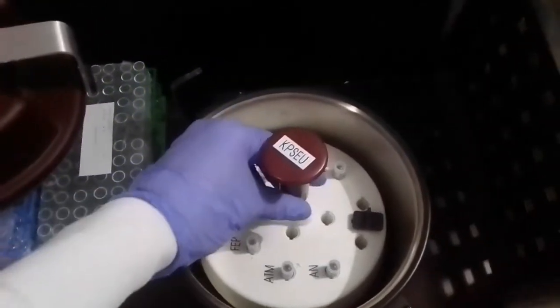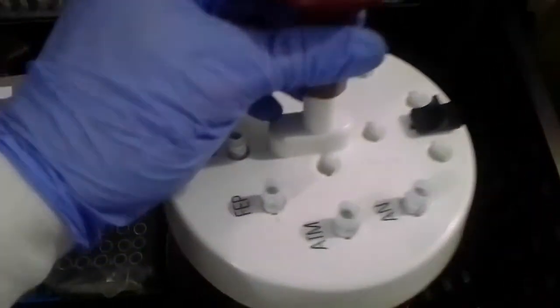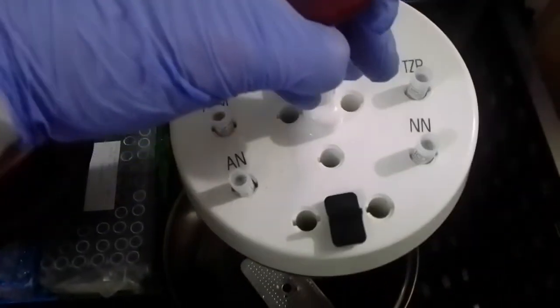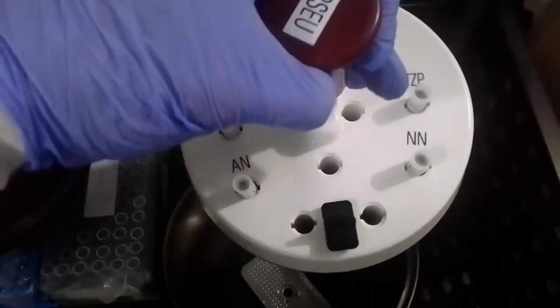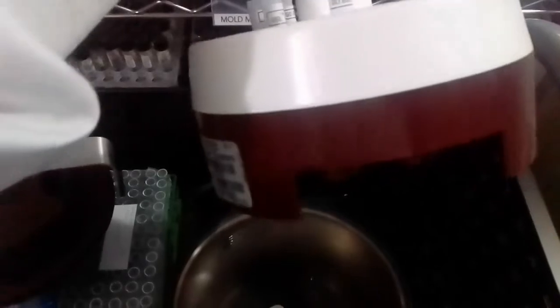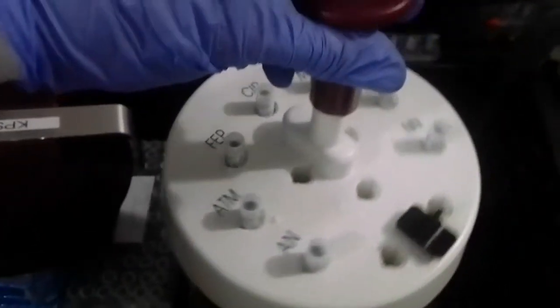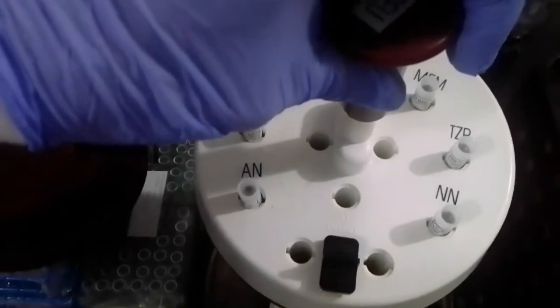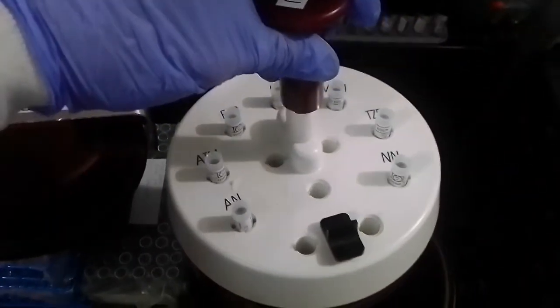The second method is something old school, the Kirby Bauer, or KB. So that involves little discs of the drugs, and those get put on a plate, and then you read the length of inhibited growth. If there's more inhibited growth, then that's the drug being effective, and if it's smaller, then the drug is not effective, or the bug is resistant.